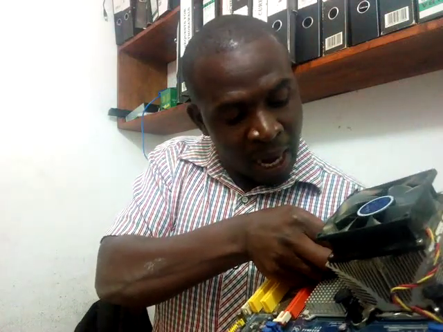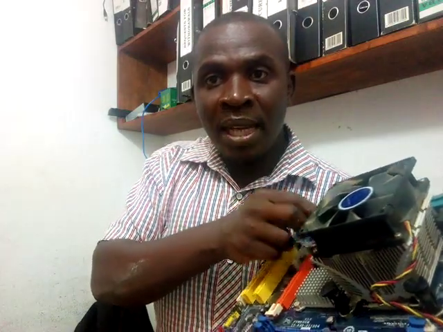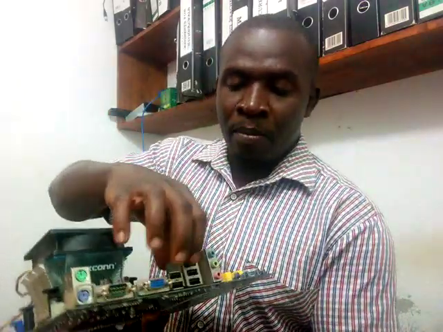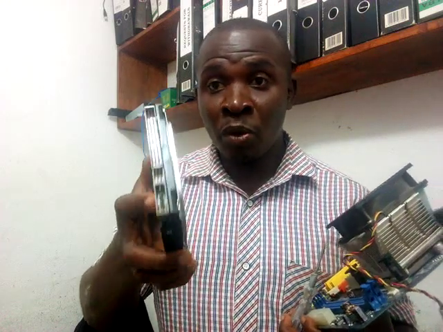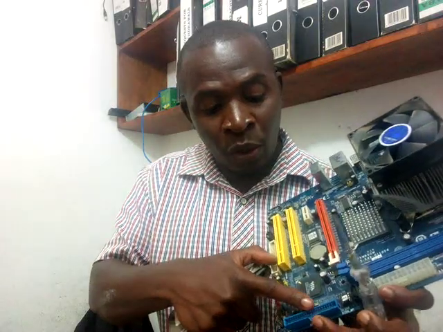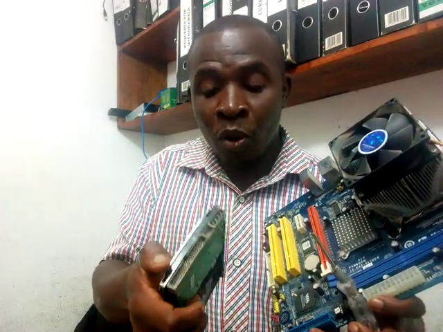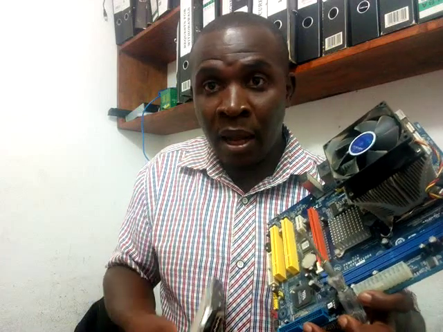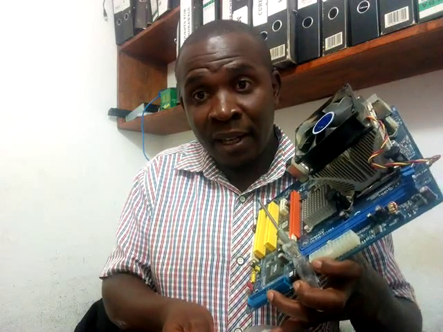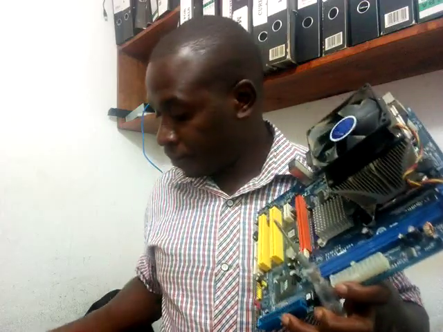These jumpers play a lot of role. Once the jumpers are not there, sometimes the computer may not start, or these may not work. Even some of us who have dealt with what we call IDE hard disks, these ones here, this is the IDE connector, this is an IDE hard disk. Sometimes configuring it is very difficult, but you need to read the manufacturer's instructions.